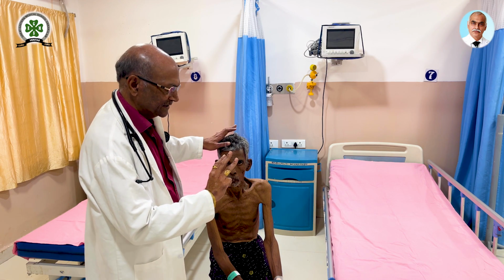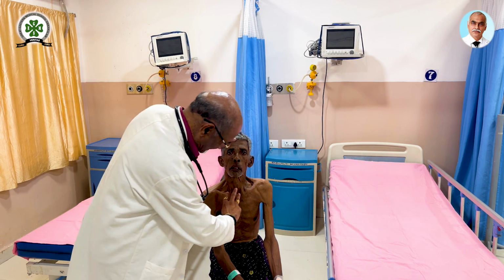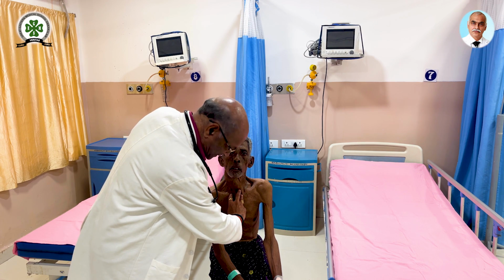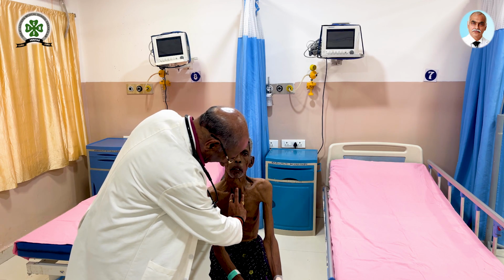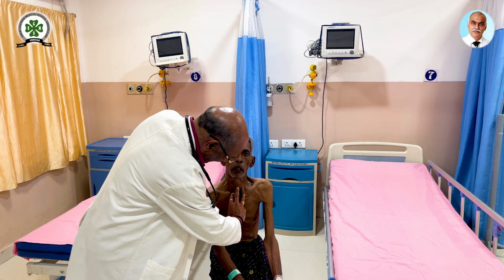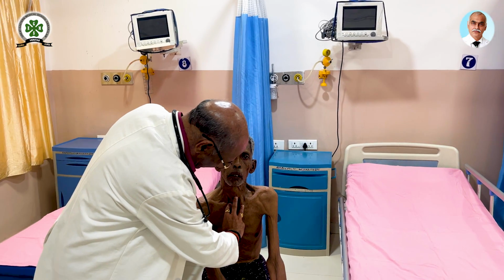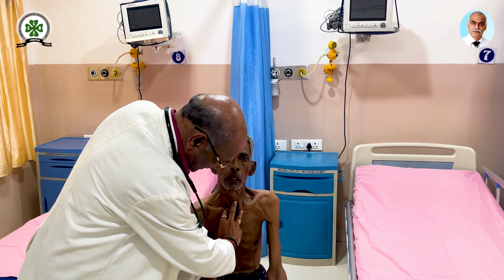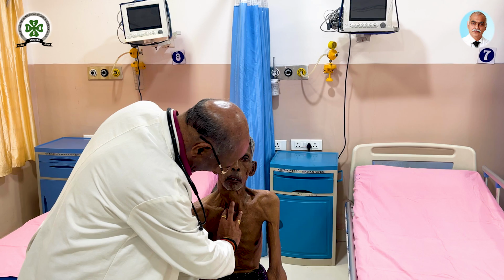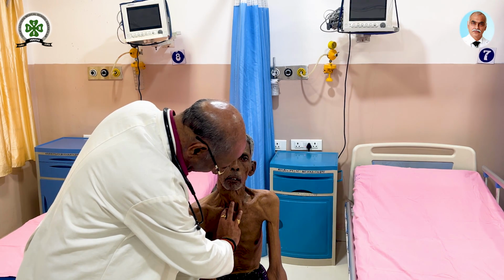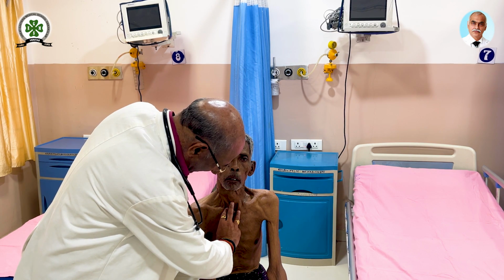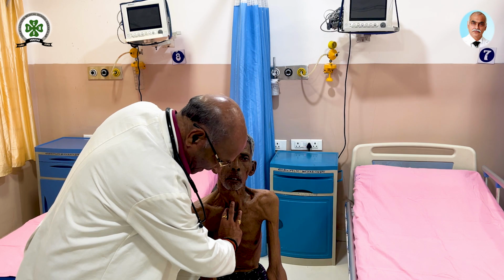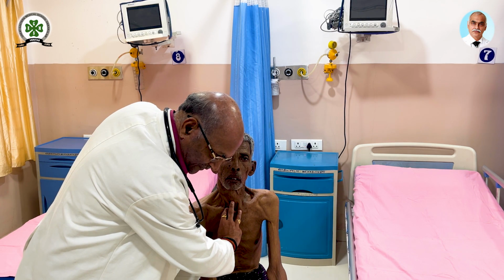Keep the index finger and ring finger at the junction of the sternoclavicular joint on either side, and keep the middle finger over the trachea and try to move it horizontally from one side to the other, and choose the most prominent point on the trachea, the most anterior part of the trachea, and see the distance between the middle finger and the other 2 fingers.